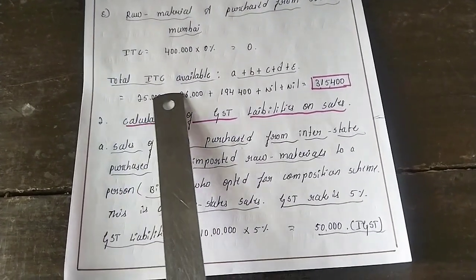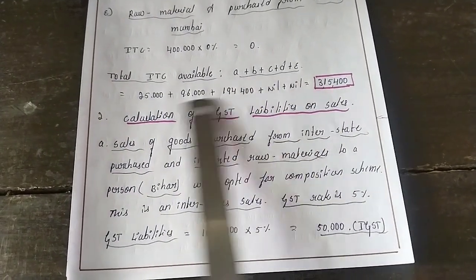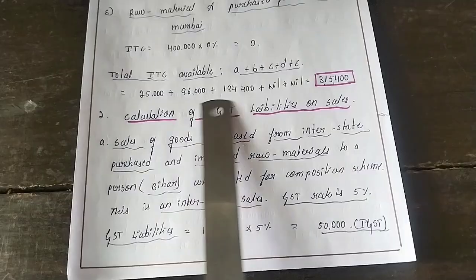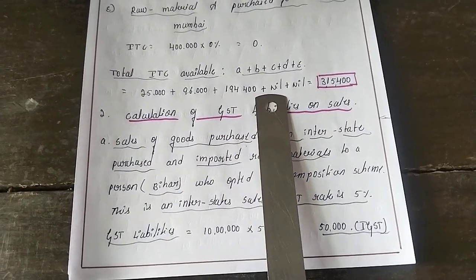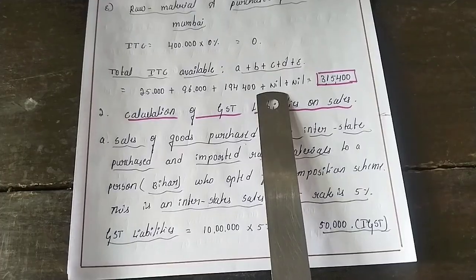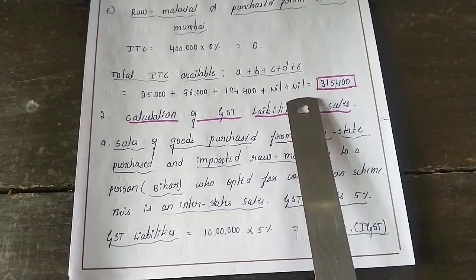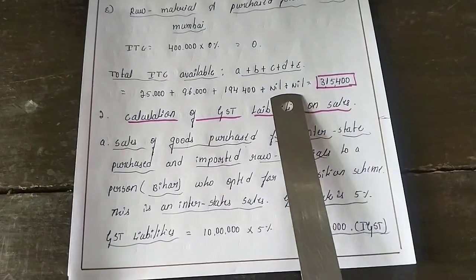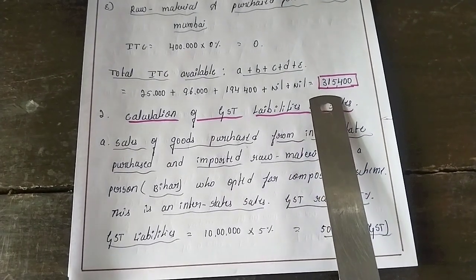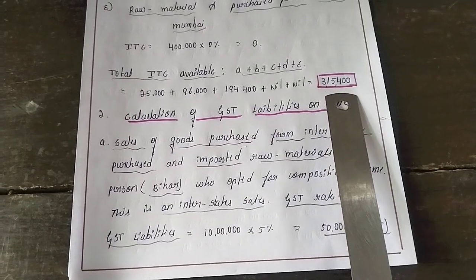The total input tax credit available equals A plus B plus C plus D plus E, equals 25,000, 96,000, 1 lakh 94,400, and the local purchase of raw material Z from a composition dealer is not taken, and the raw material A purchased from C's in Mumbai, GST rate is 0%, that we calculate as nil. The total input tax credit available is 3,15,400.